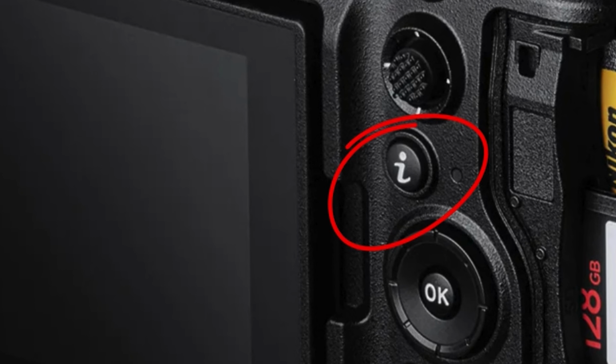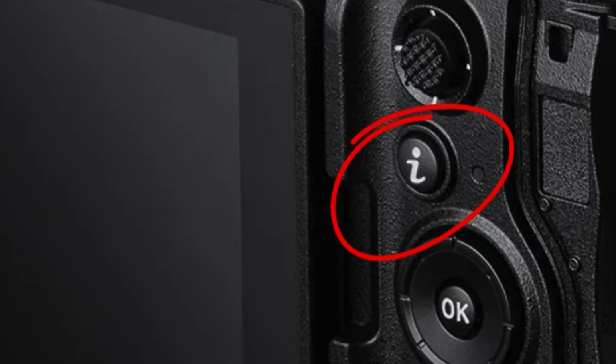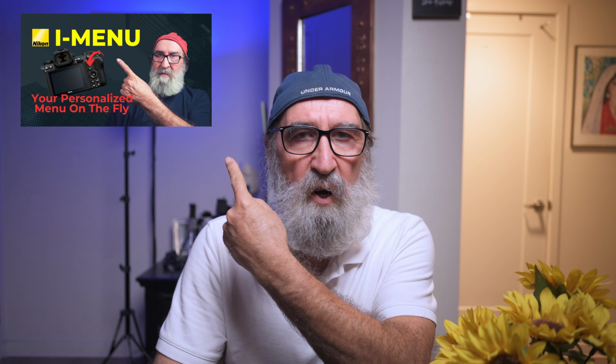In addition to the main menu, Nikon offers 2 customizable menus called My Menu and i Menu. To access My Menu, you have to navigate through the main menu, while i Menu can be accessed simply by pushing the i button on the back of the camera. Let me show you how to customize this fantastic feature. And to get more information on how to customize i Menu, you can watch this video of mine right here.